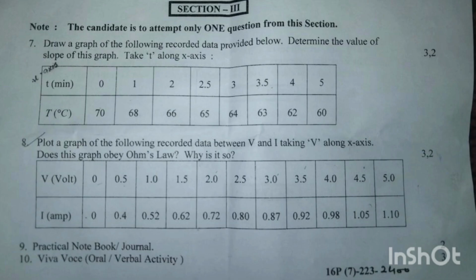Section number 3. Question number 7. Draw a graph of the following recorded data provided below. Determine the value of slope of this graph. Take t along x-axis.